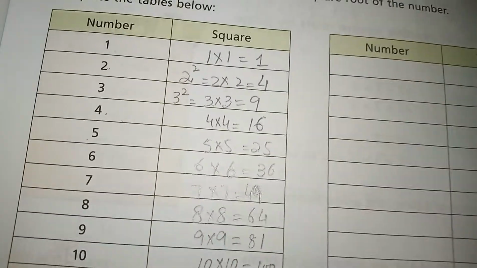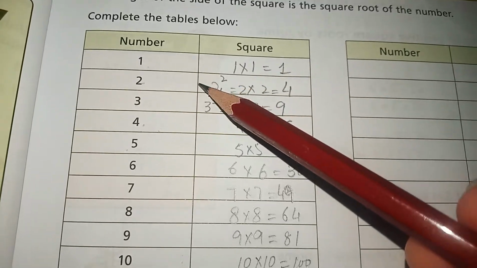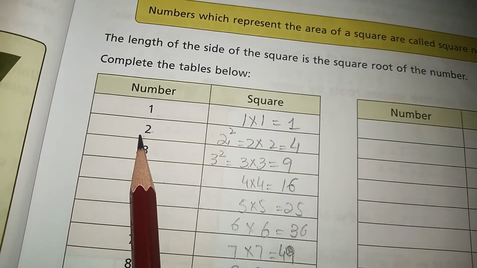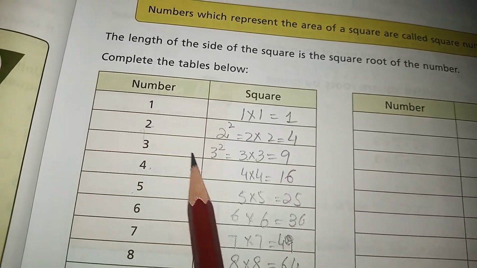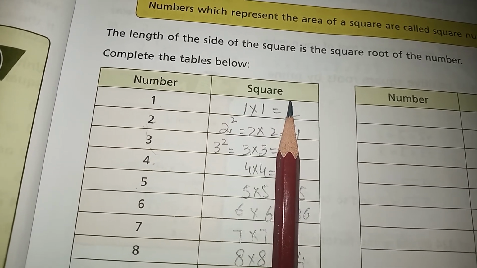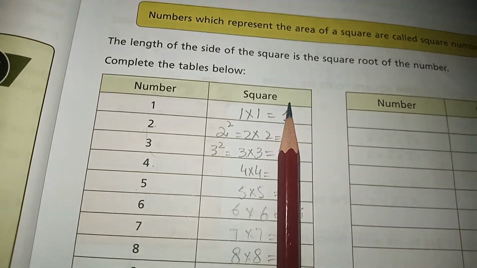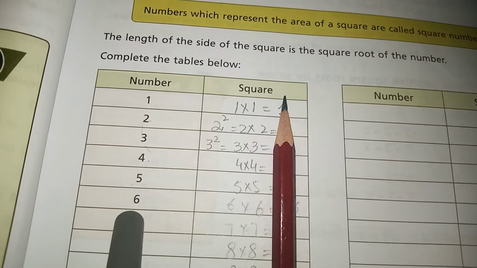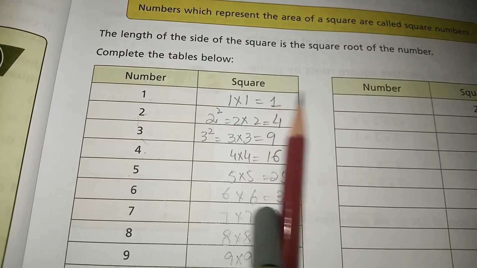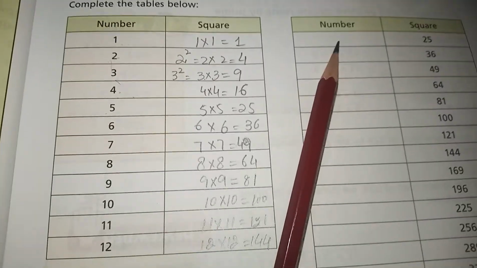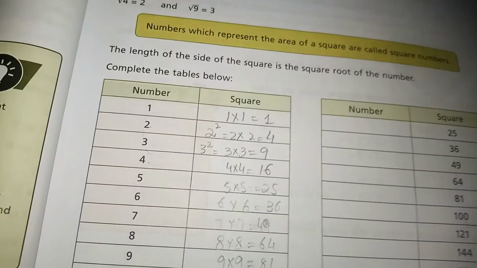So you have to memorize all these squares on your fingertips. You have to learn them like this. What's the square of 2? That is 4. What's the square of 3? That is 9. What's the square of 4? That is 16. What's the square of 5? That is 25. And what's the square of 6? That is 36. Like this. So you have to memorize them very fast.